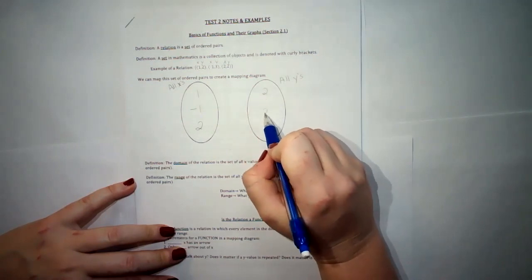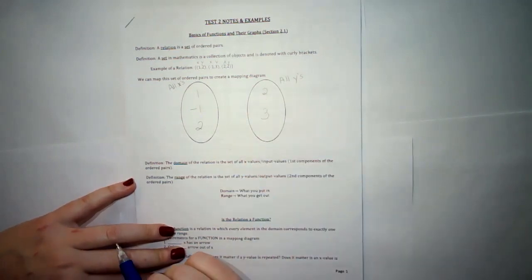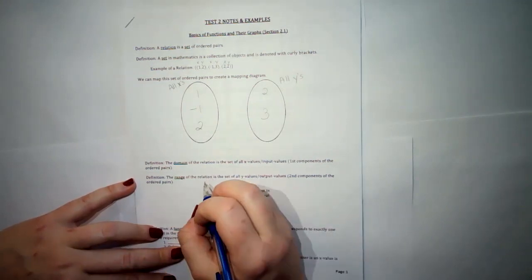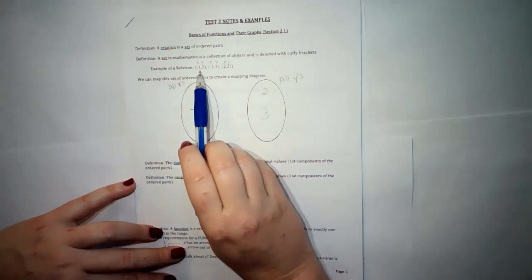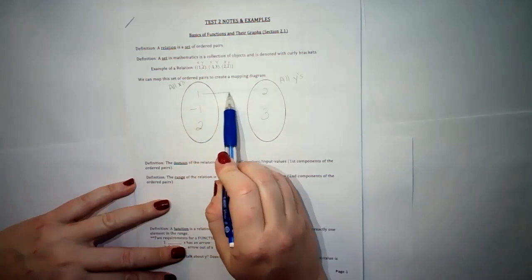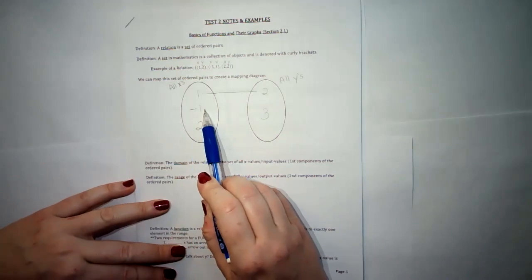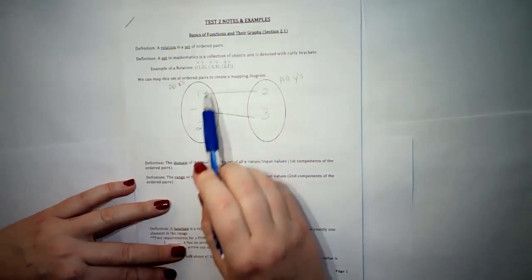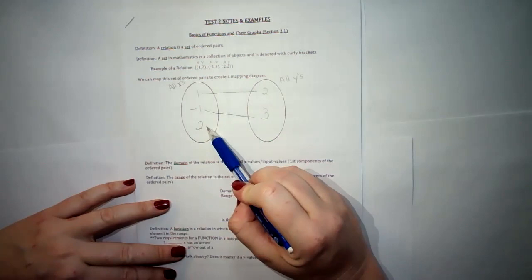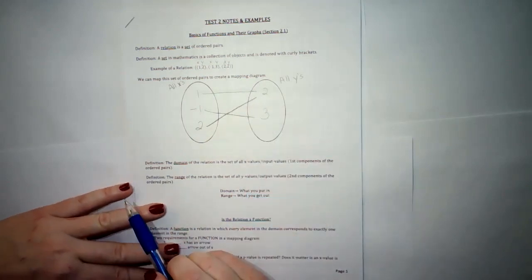Okay. And then we're going to go over here and put all the y's. So we're going to have 2, 3. Now I don't have to list the second 2 because I already have a 2. So you don't have to repeat it. All right. Then we're going to connect them with lines, whoever goes together. So in this first pair, 1 goes with 2. There. Second pair, -1 goes with 3. There. Third pair, 2 goes with 2. There. Okay, you made a mapping diagram. You put all the x's in one, all the y's in one, and then you connected them with lines so we know who goes with who.